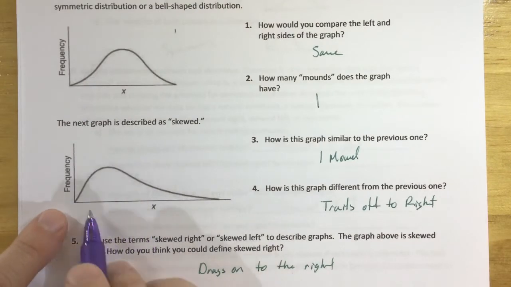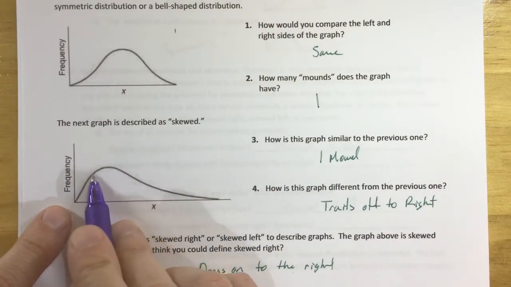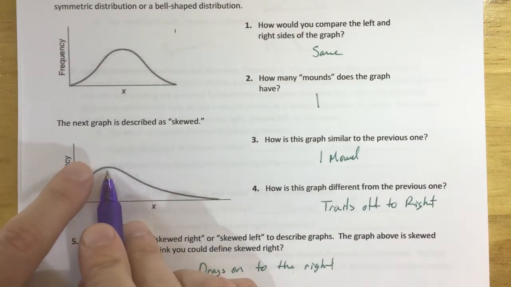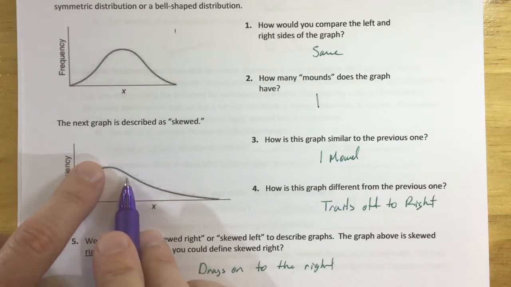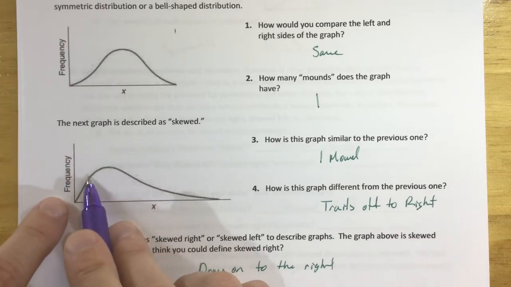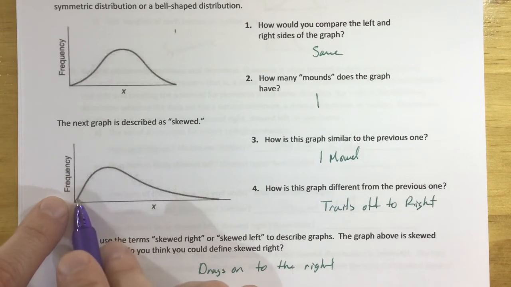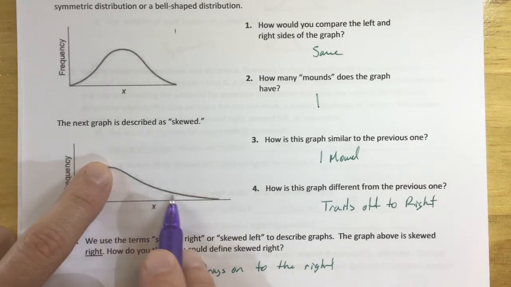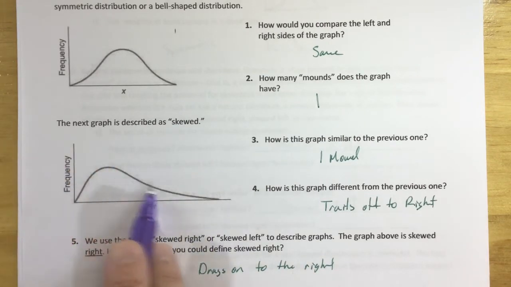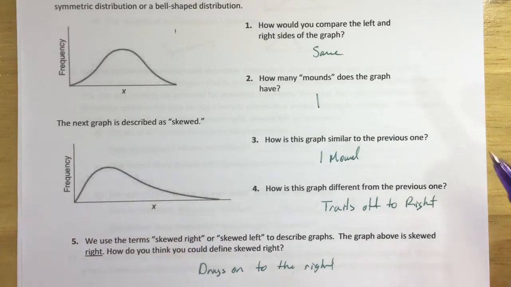The second graph, you still have a high point, so a lot of data is going to be around there, but the way that it decreases around it is different. It seems to drop a little bit more on the front side here, and then over here it takes a while to drop back down to 0.